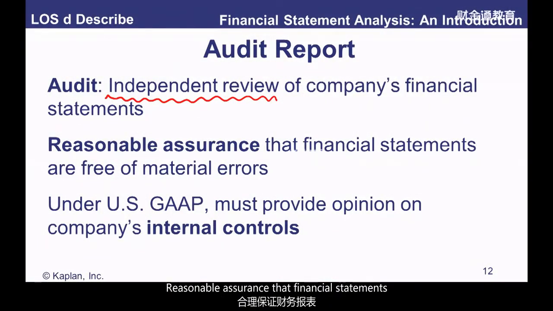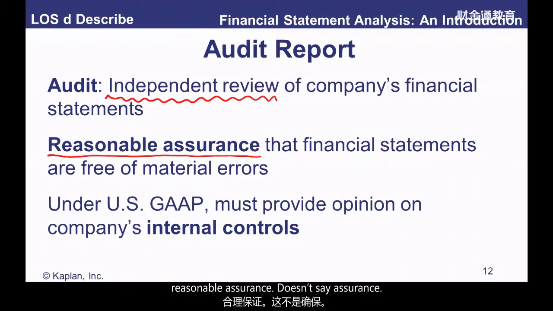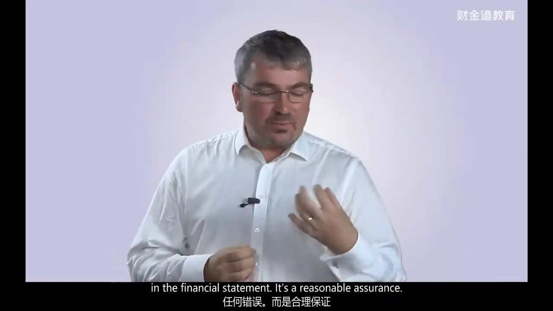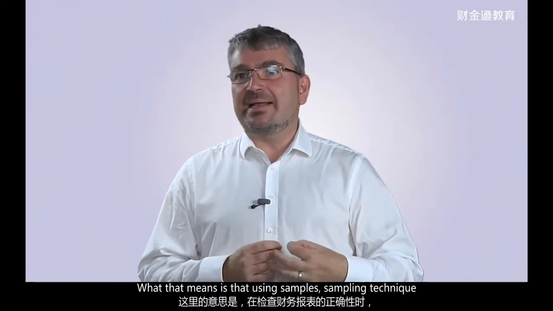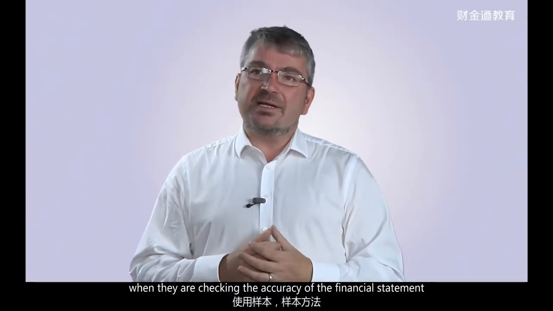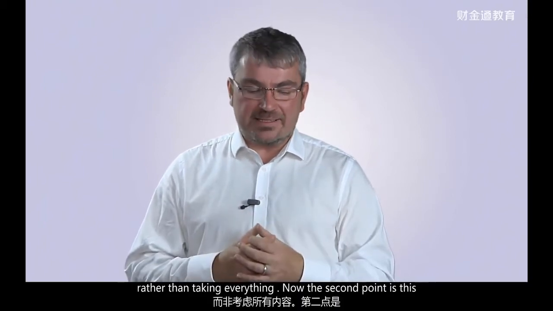Okay, now let's have a look at that second phrase there. Reasonable assurance that the financial statements are free from material error. Well, let's focus on that first phrase straight away. Reasonable assurance. Doesn't say assurance. So it's not saying they're guaranteeing that there are no errors in the financial statements. It's a reasonable assurance. What that means essentially is they're using sampling techniques when they're checking the accuracy of the year-end financial statements, rather than checking every single item.